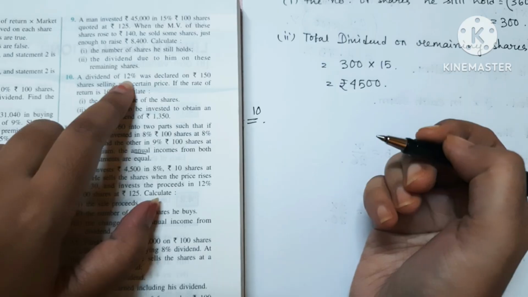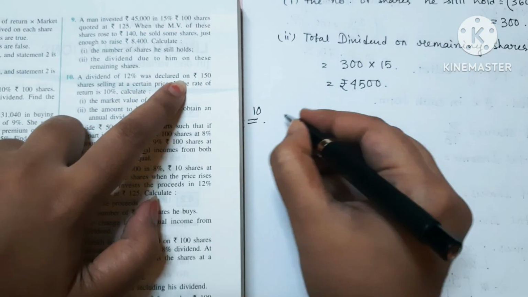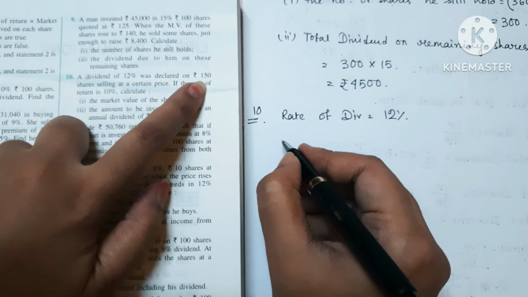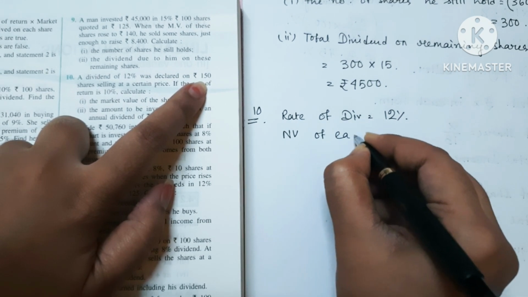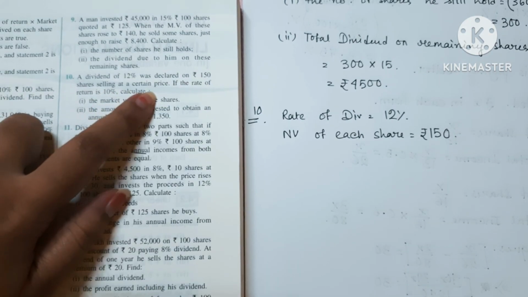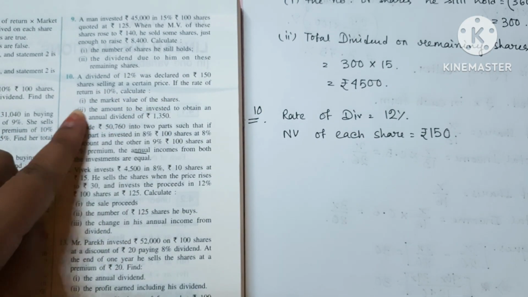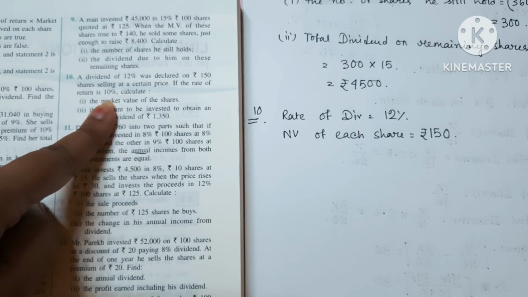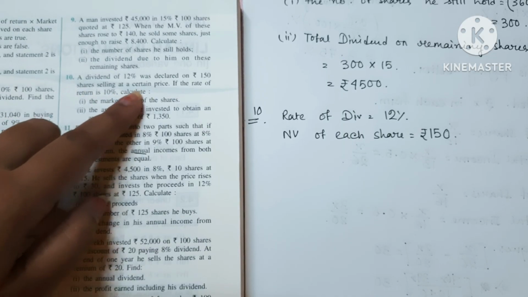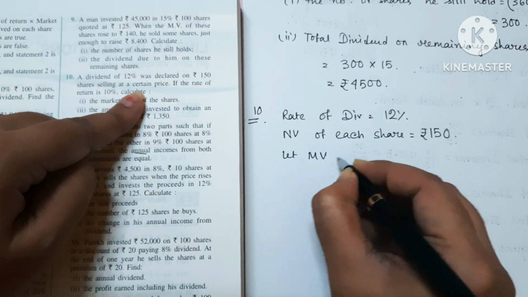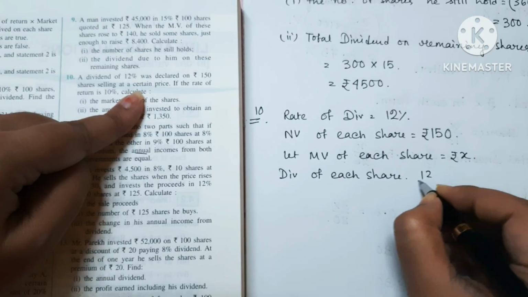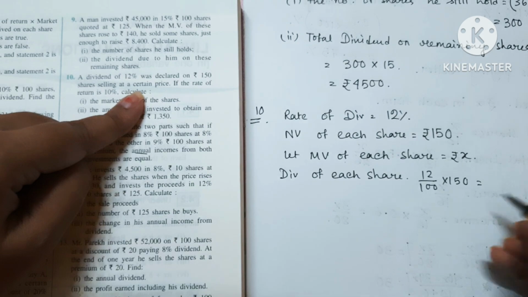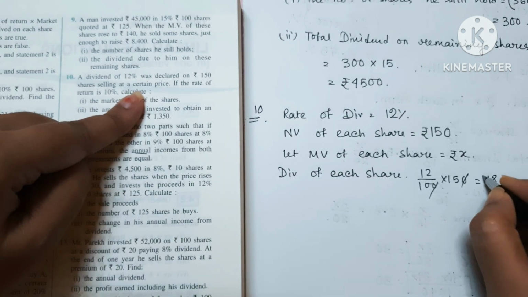Now next question, question number 10. A dividend of 12% was declared, so rate of dividend is 12% on a rupees 150 share. That means the nominal value of each share is rupees 150. Selling at a certain price, suppose the market value is X. Let the market value of each share be rupees X. Now dividend is 12 by 100 into 150, so if you calculate, you will get 18 rupees.